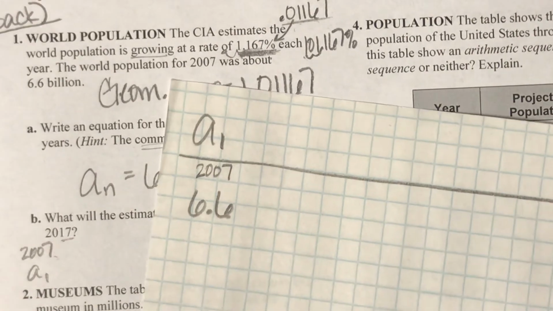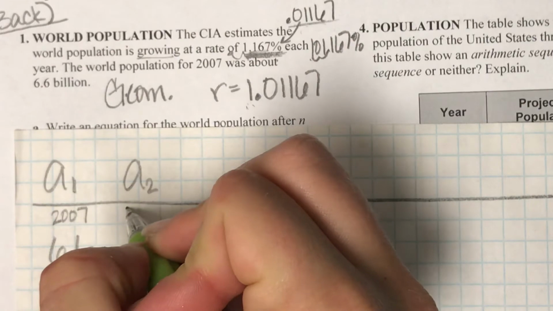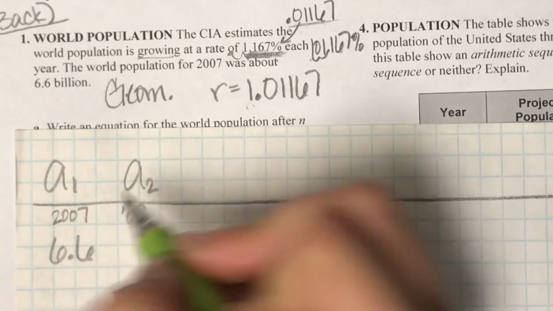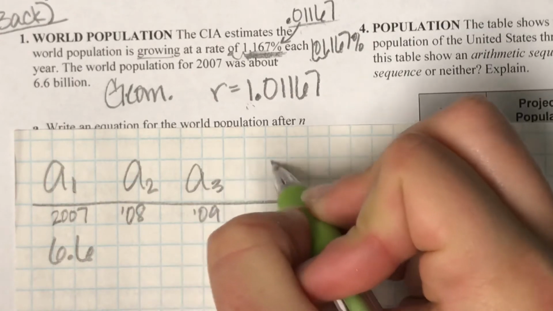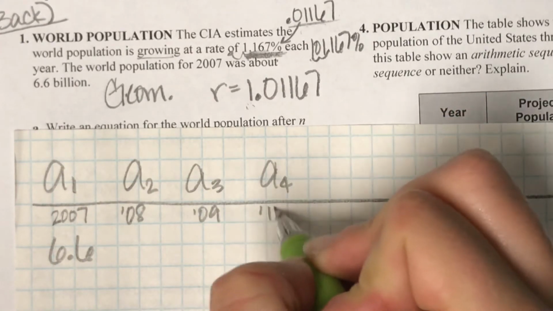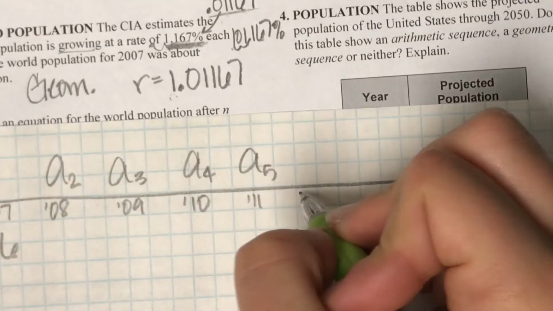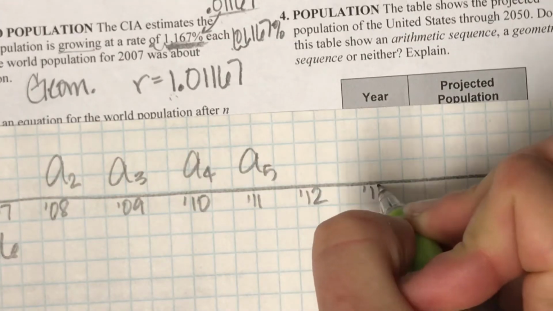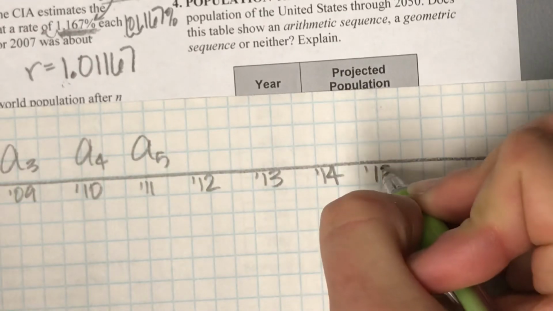That was 6.6 billion. So I'm going to say, that would put A2 at 2008, A3 would be 2009, A4 would be 2010, A5 would be 2011. And then I'm just going to keep going, 12, 13, 14, 15, 16, 17 is where I want to get out to.